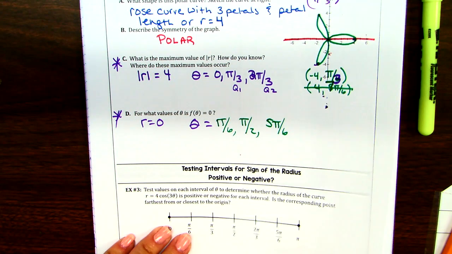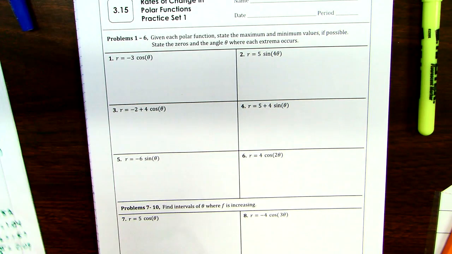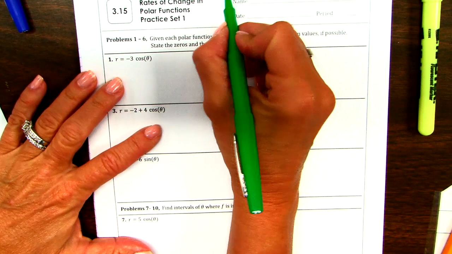I hope I didn't confuse you too much with my unit circle mess-ups. Probably did. Let's go to the homework.